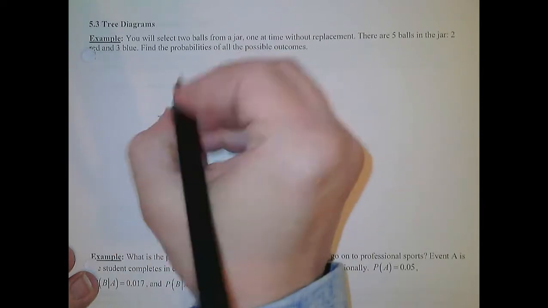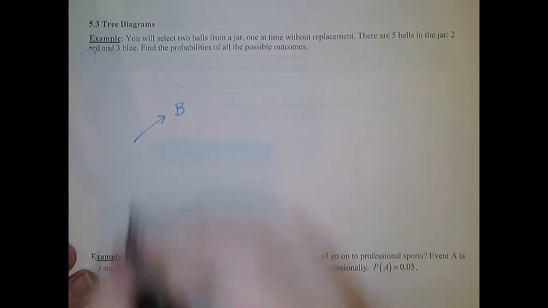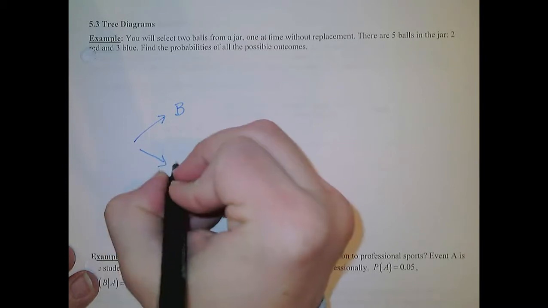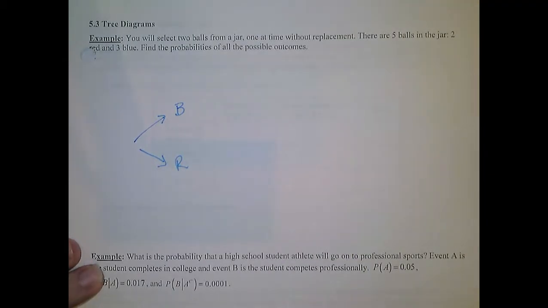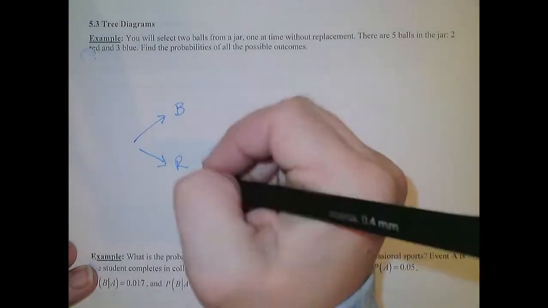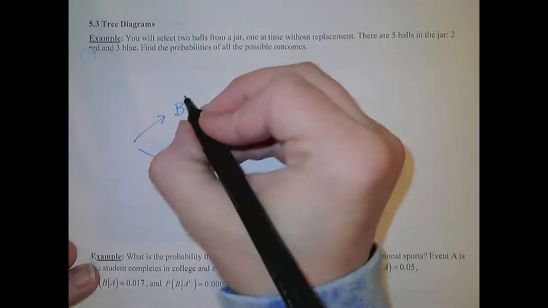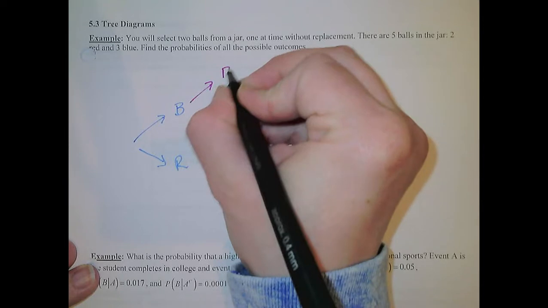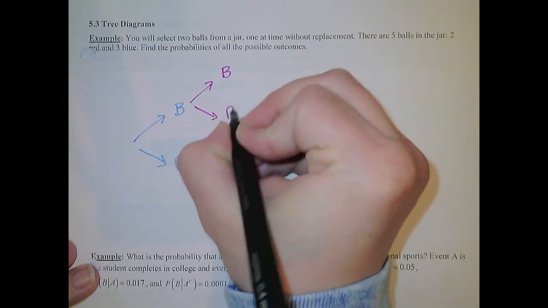And when I draw, I'm either going to get a blue or I'm going to get a red. Then I'm going to do a second draw from the bag. And again, regardless of whether I got a blue or a red, on my second draw, I could get a blue or I could get a red.